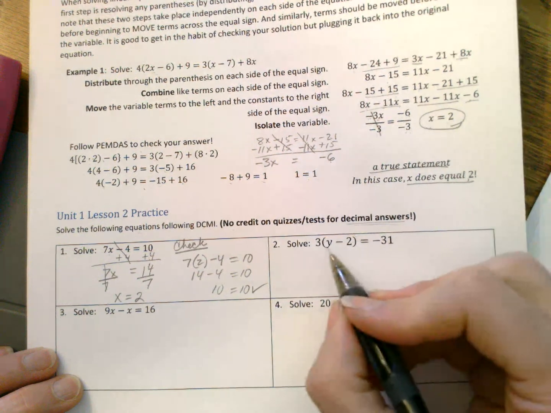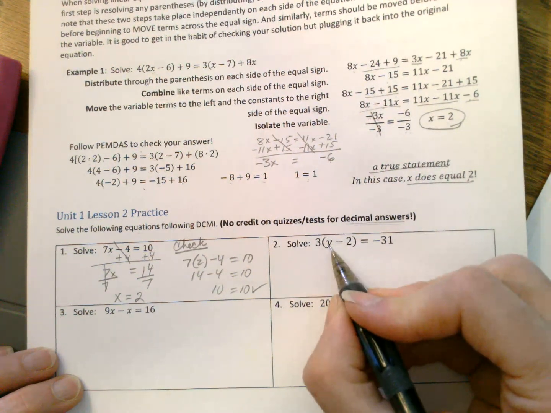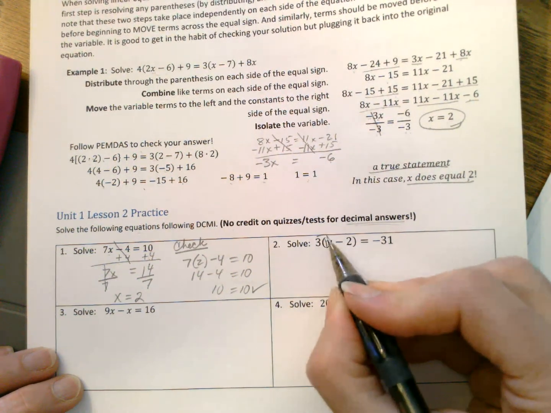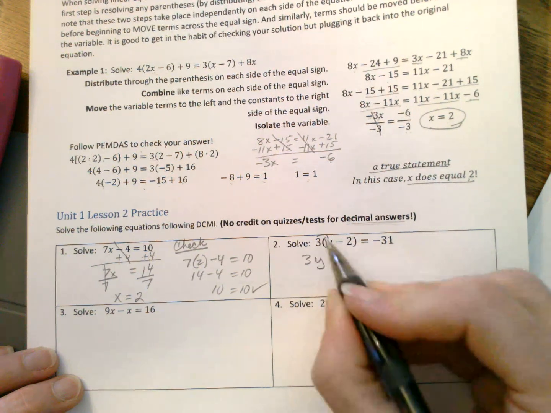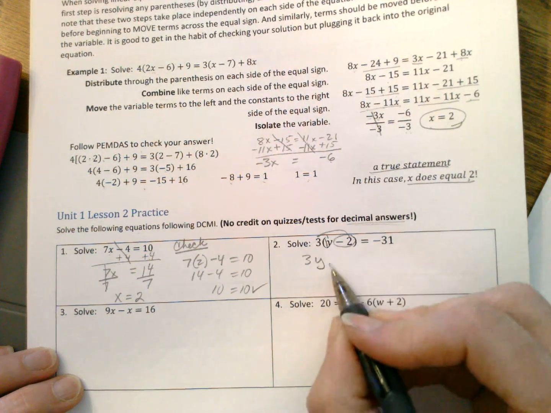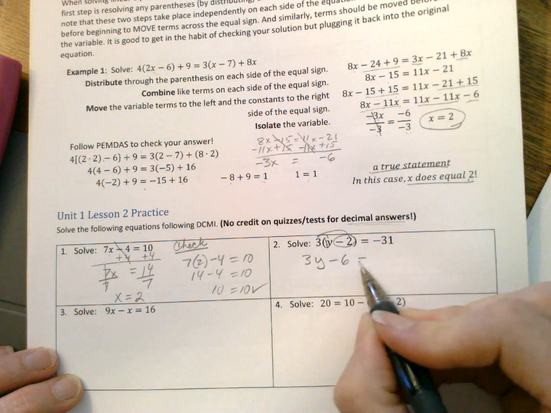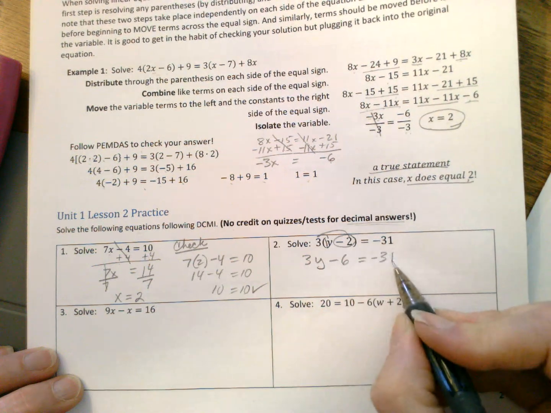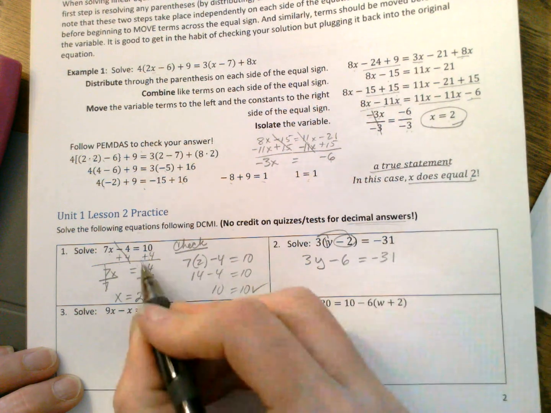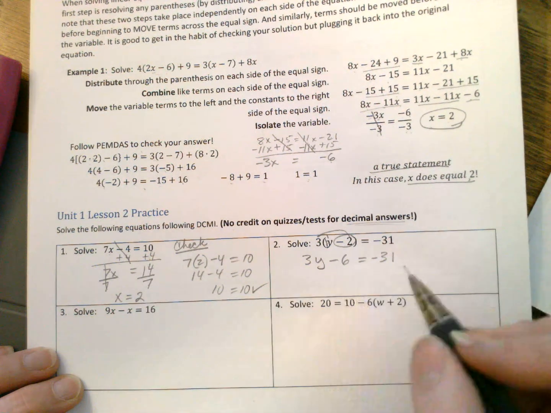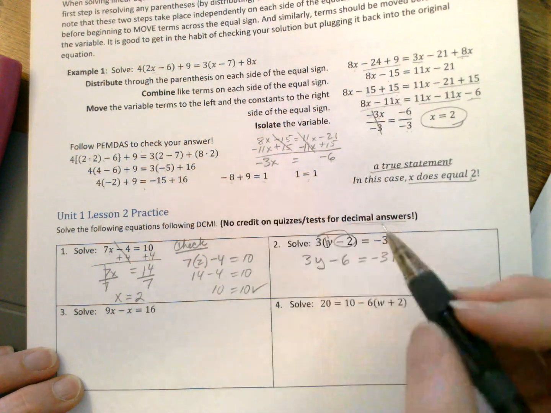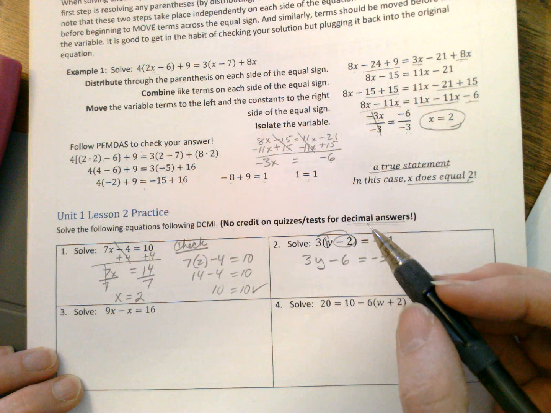Okay. This one has a distribution. Remember, in front of this y is a 1 you don't see, so 3 times 1 is 3y. 3 times a negative 2 is negative 6, because we have to distribute first. Then we have a problem that looks a lot like this one, but we're not trying to memorize. We're trying to go by the order of operations.